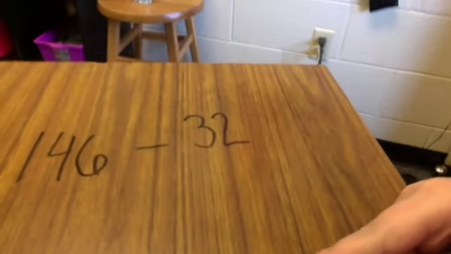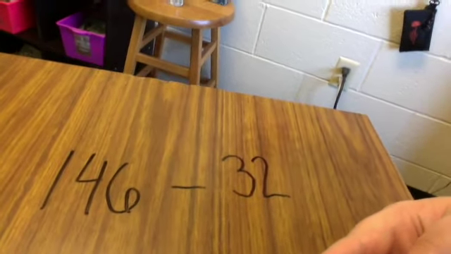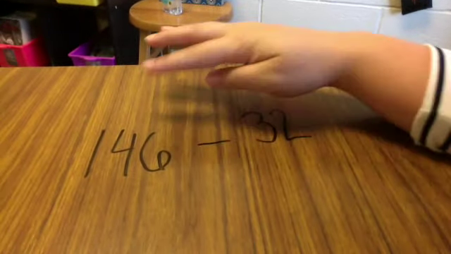Still working with concrete subtraction using real life materials, like sticks and bundles, but today we are going to be working with 3-digit numbers. So I'm going to have us practice one first just to ease us into it with one 3-digit number and one 2-digit number, and then I'll make them a little bit harder for the next couple of problems we'll do. So our first problem is 146 minus 32.